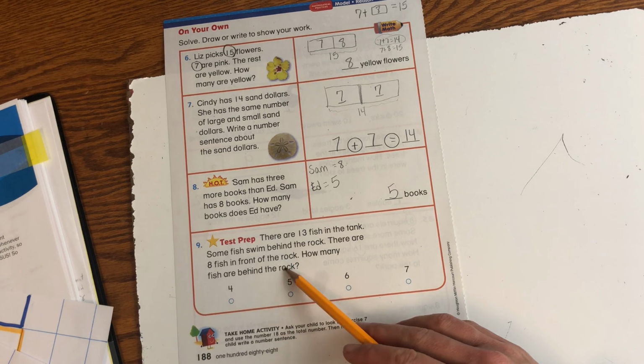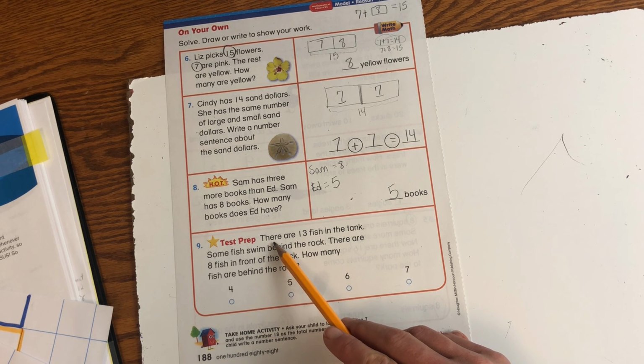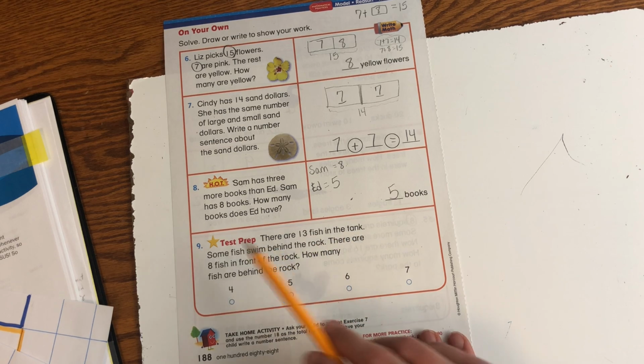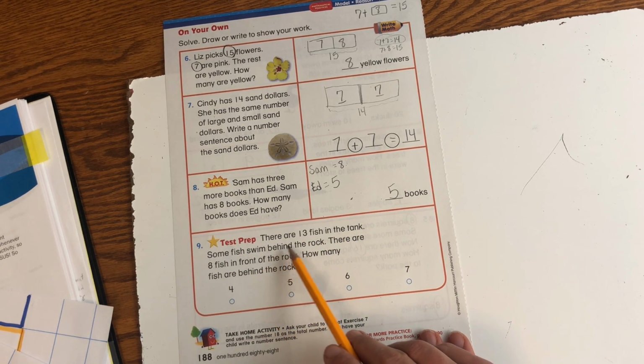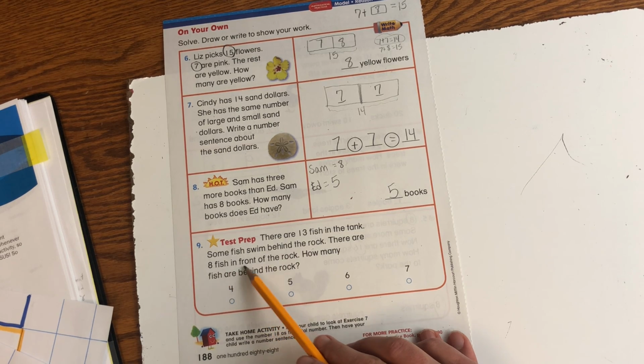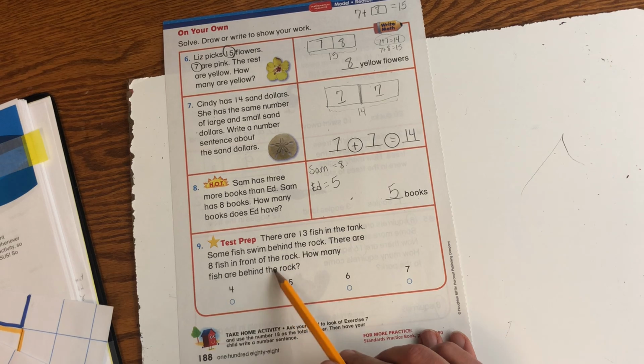Good. I'll read test prep to you, but you're going to have to figure that one out all on your own. Let's read it together. There are 13 fish in the tank. Some fish swim behind the rock. There are 8 fish in front of the rock. How many fish are behind the rock?